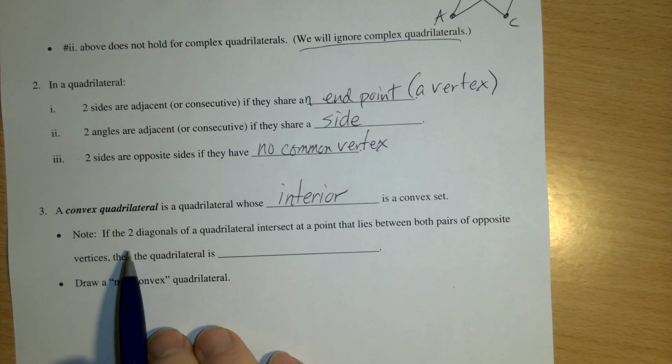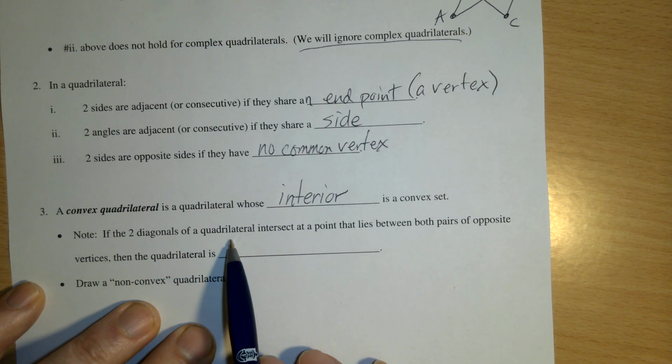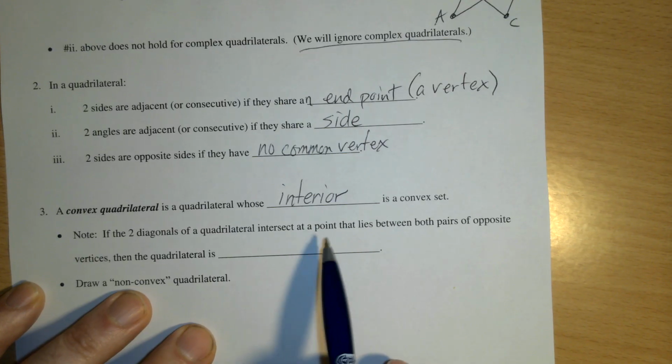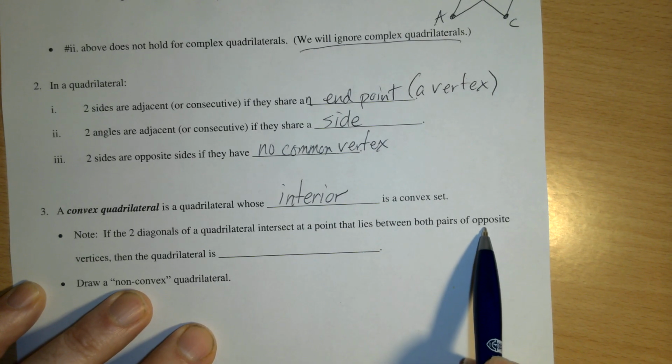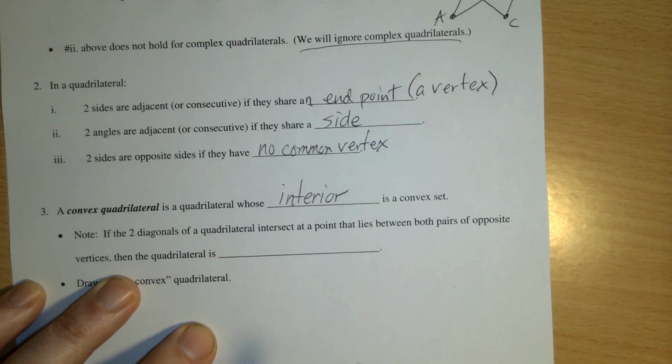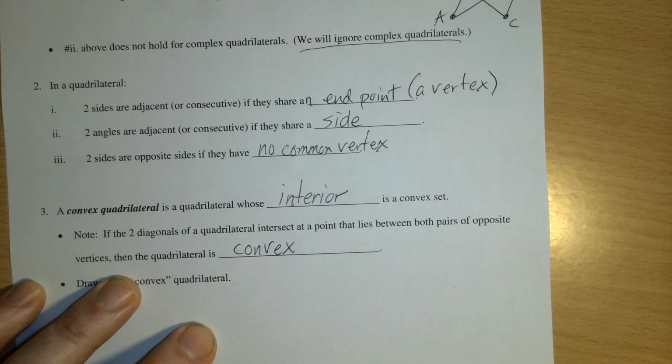And here's an important note, a characterization. If the two diagonals of the quadrilateral intersect at a point that happens to lie between both pairs of opposite vertices, then the quadrilateral is convex. We'll draw a picture of that in just a second.